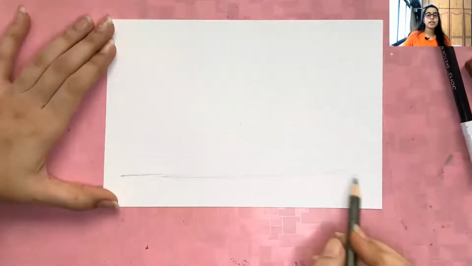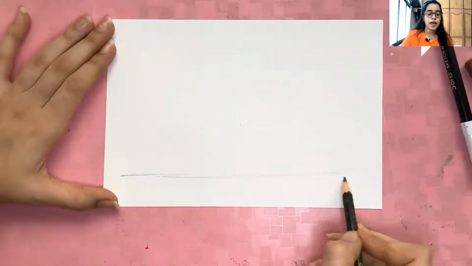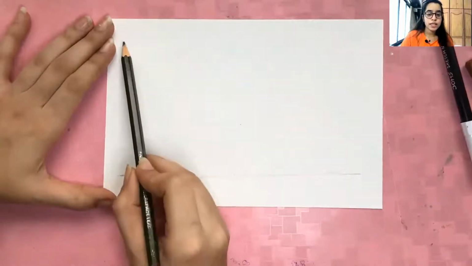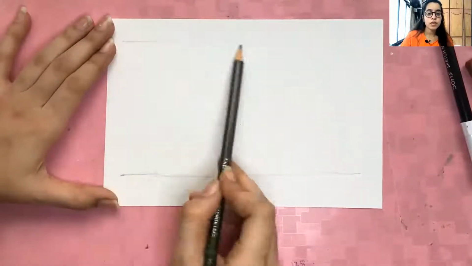Okay, so just before we get started, make sure that your sheet is in the landscape mode. It should be in the landscape mode. It should be in the horizontal manner in front of you. So checkpoint 1 is the sheet is in the landscape mode. And then you draw this baseline and then the top section.